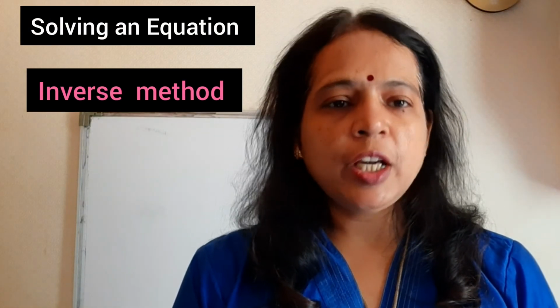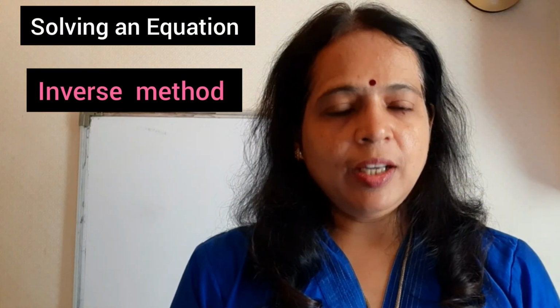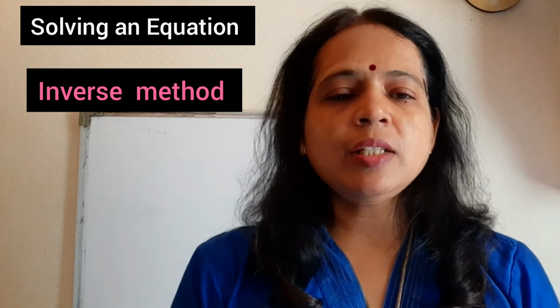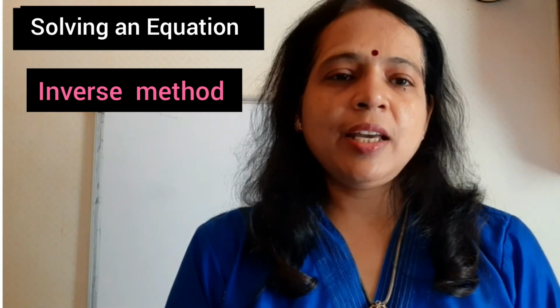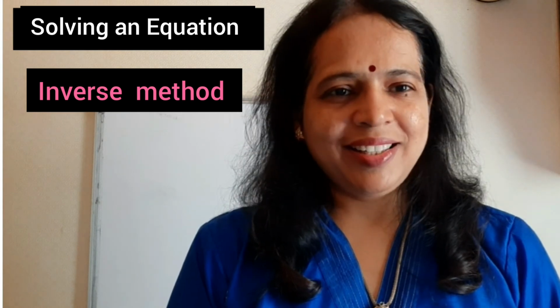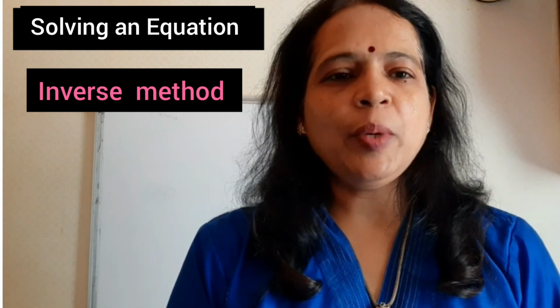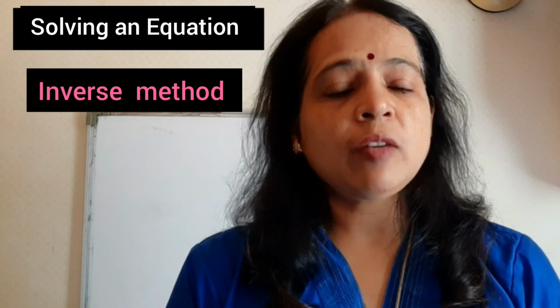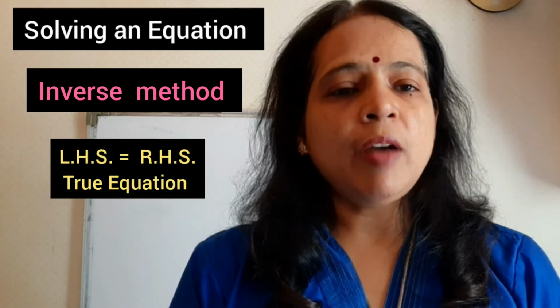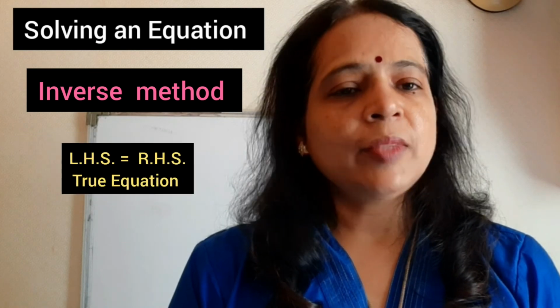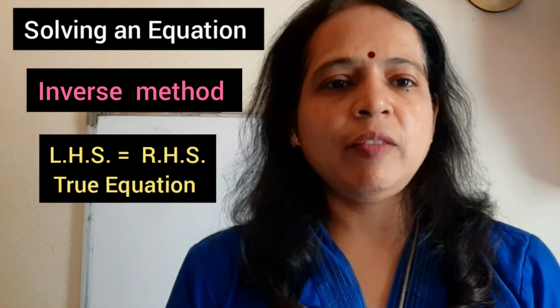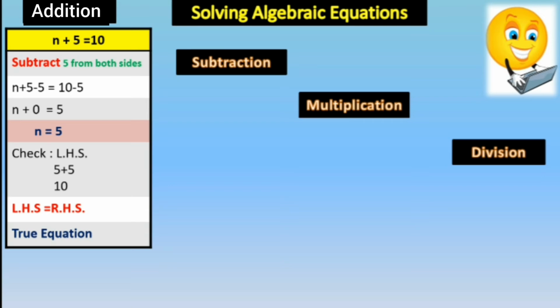Whenever you make changes in the equation on one side, the same changes have to be made on the other side. Otherwise the equation will be imbalanced and the equation will not be true. A true equation will always have equal values on both sides of the equality sign. Let us solve some more examples using the same method.